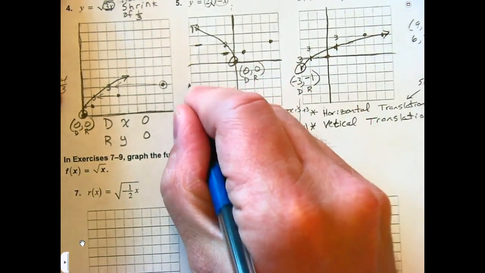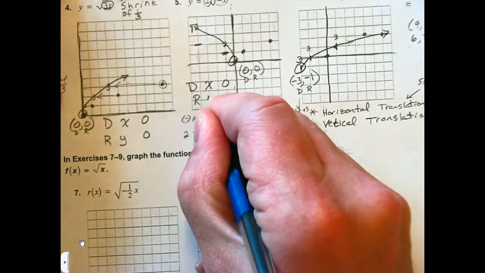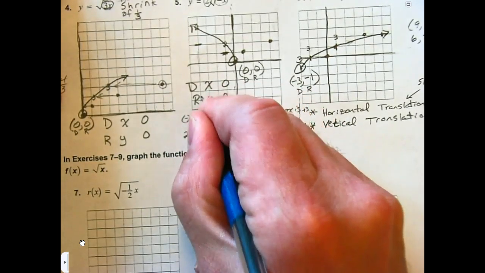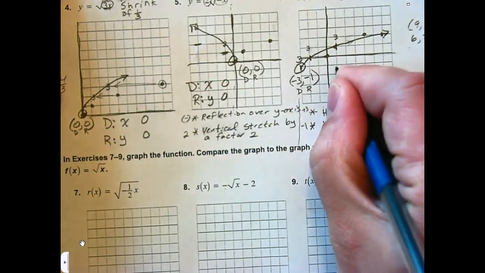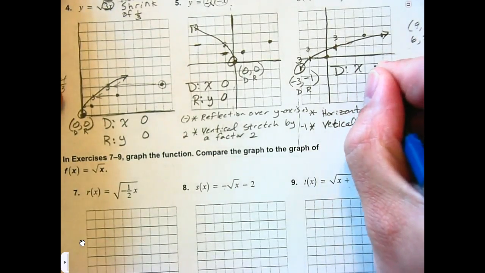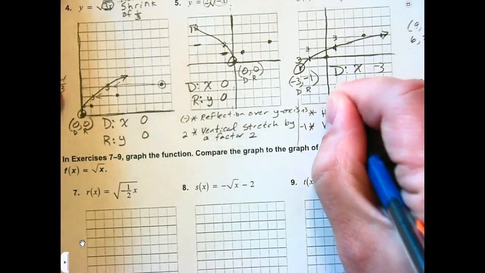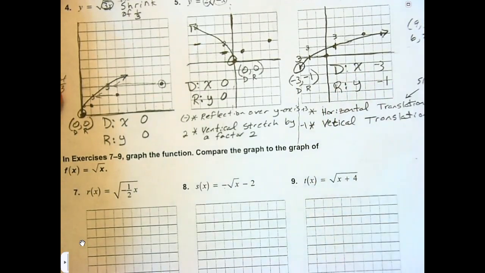Here, domain is my x value at 0. Range is my y value at 0. And on this one, my domain is my x value at -3. My range is my y value at -1.